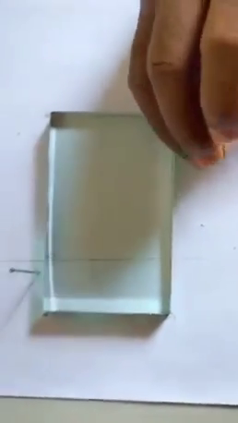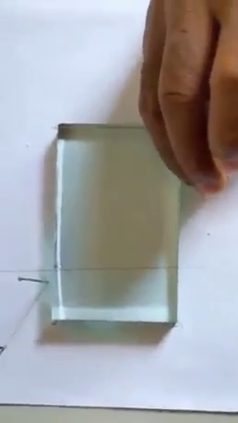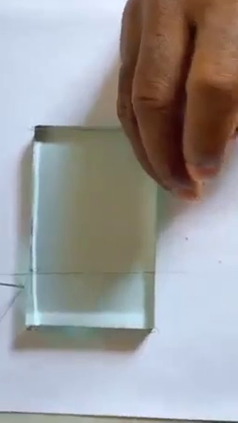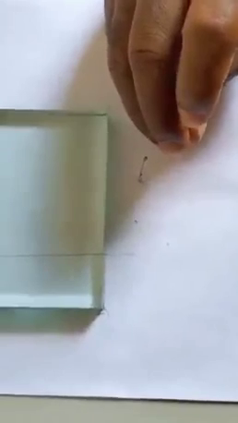So we have to place them on a straight line. One is here. Okay, you see the images, one blocking the other. You put the pin, and then you put the second pin to block the first search pin. So that is it. When you have done that, you remove the prism and remove the pins.